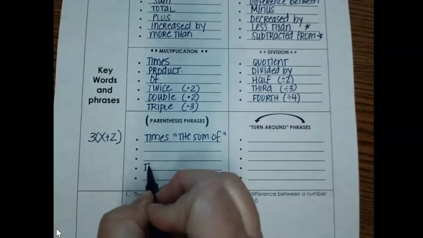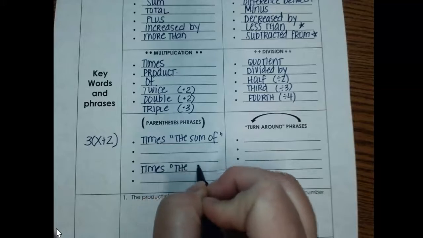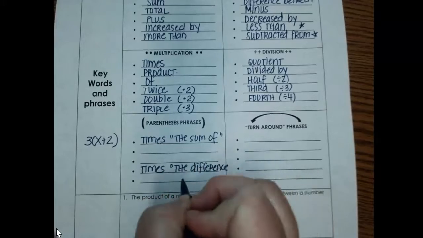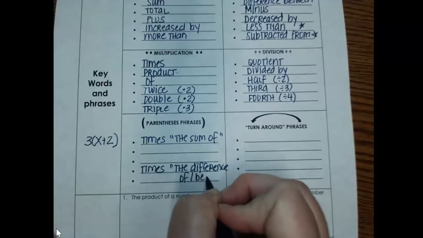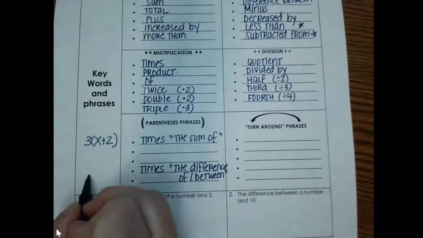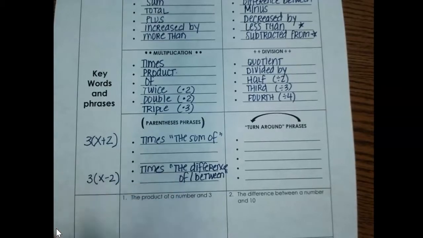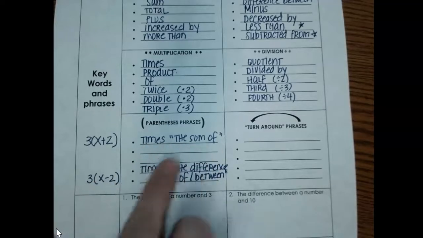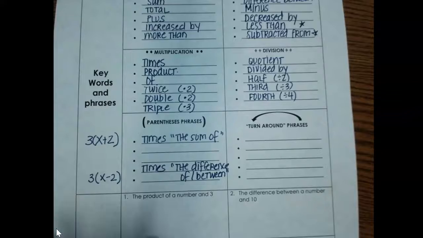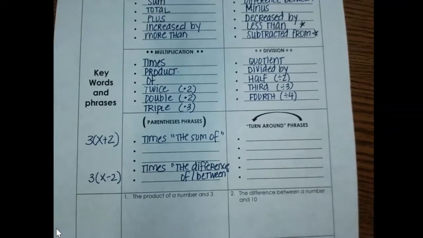Or we could have times the difference of, or between. That's indicating there's some sort of subtraction going on, so that it would look something like that. So you have to have the words times the sum of, it's times a quantity, and so that's indicating that there's parentheses. Then there's words, or phrases, that we're going to call turnaround phrases.